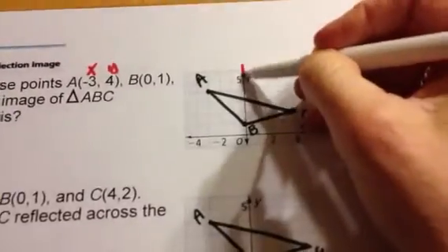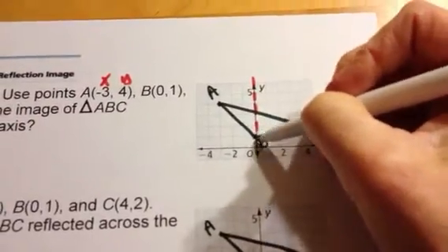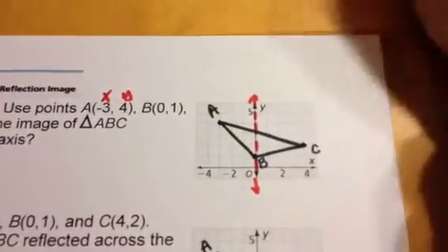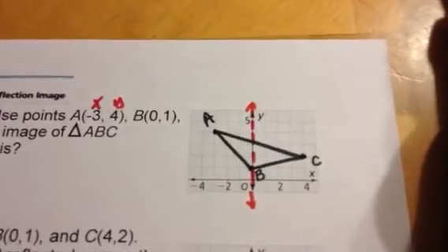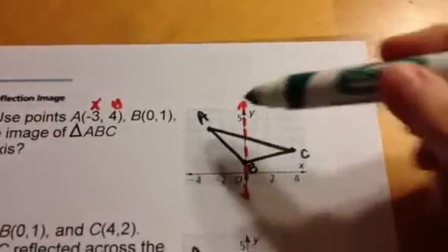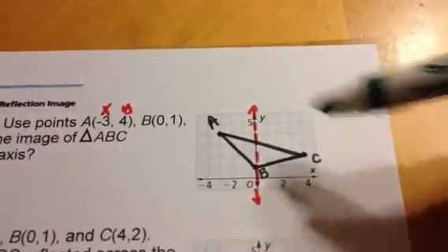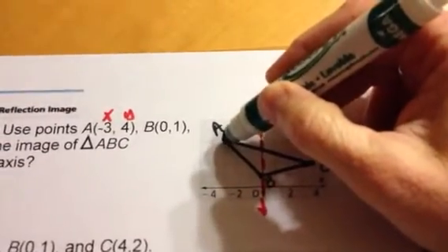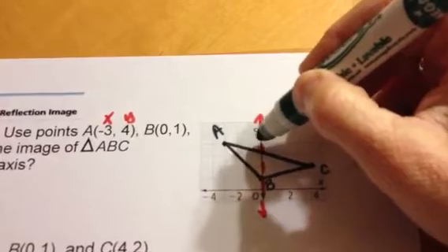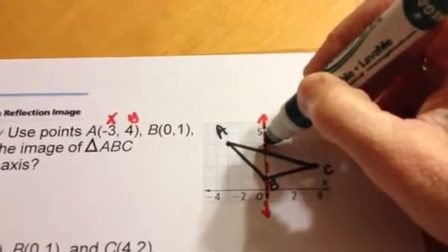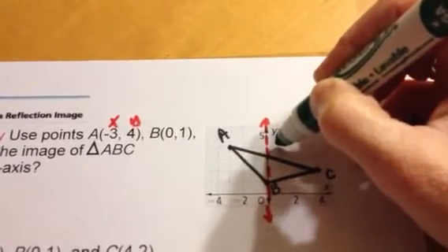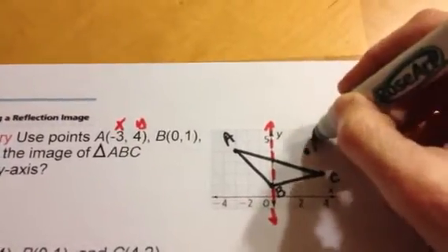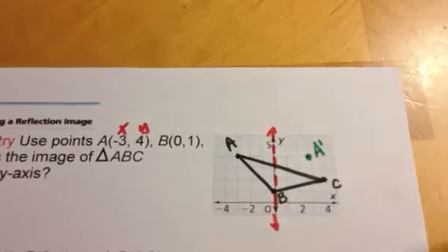Where is that? I'm going to draw it in red just so I can see. Here's my y-axis. And what I have to do is reflect every point across. Well, there's stuff on both sides. You're right, and that's okay. Let's start with A. Do you see how it's 1, 2, 3 away from the y-axis? So therefore, I'm going to pop it over 1, 2, 3 on this side. So that's going to be my A prime.